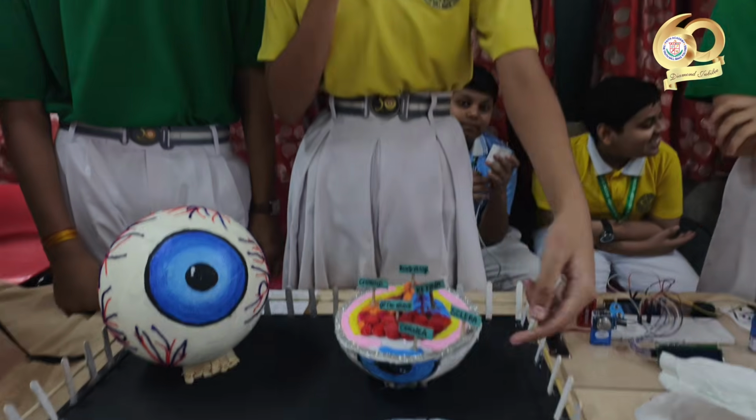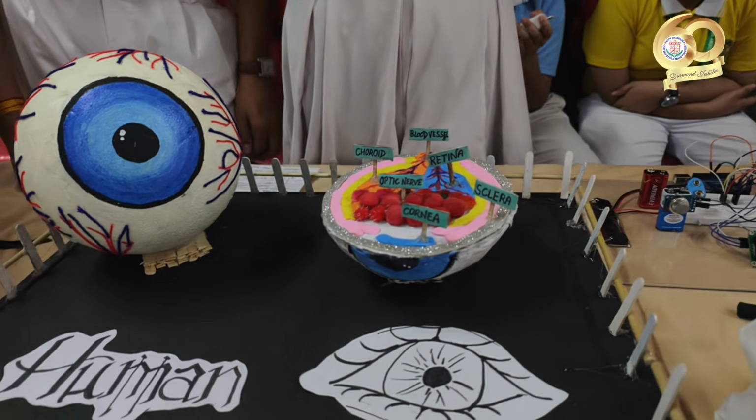It helps us with the lens. The lens of the human eye is a convex lens.